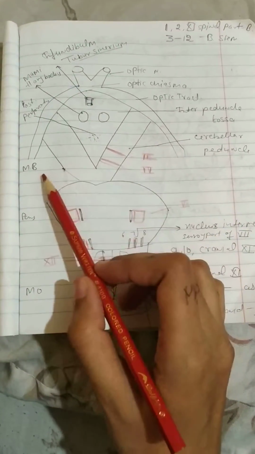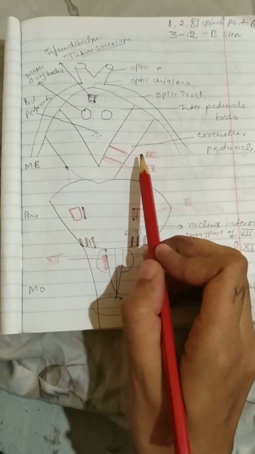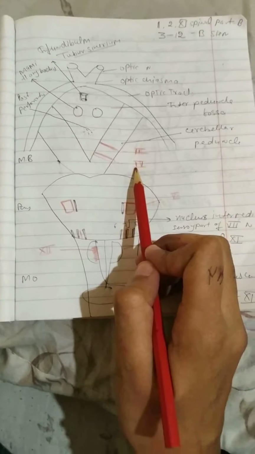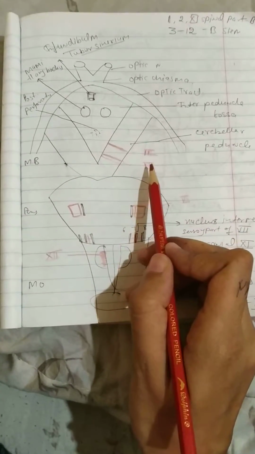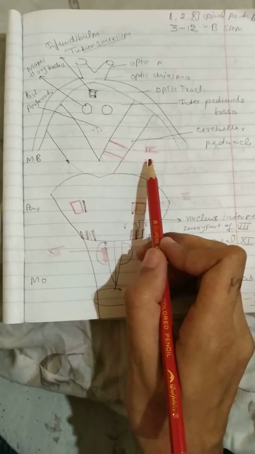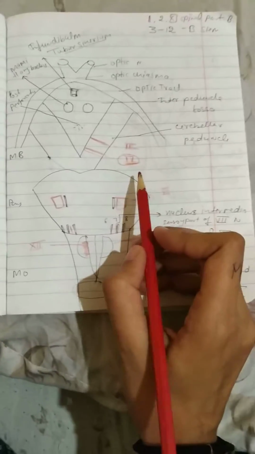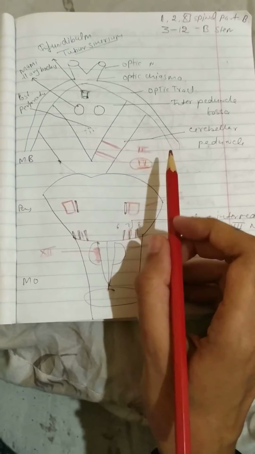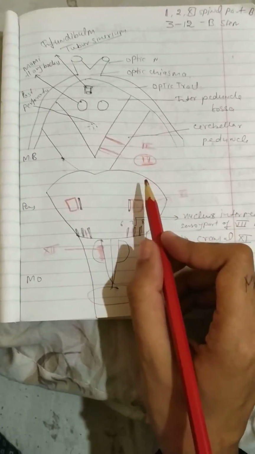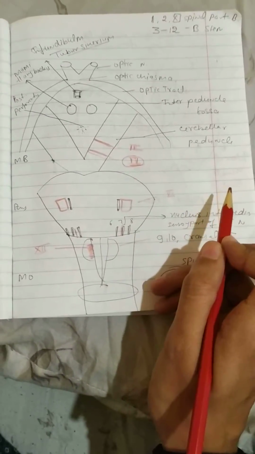So the cranial nerves originating from the midbrain are the third and fourth cranial nerves. The only cranial nerve which originates from the posterior part of the brainstem is the fourth cranial nerve. Except for the fourth cranial nerve, all other 3rd to 12th cranial nerves originate from the anterior or anterolateral part of the brainstem.